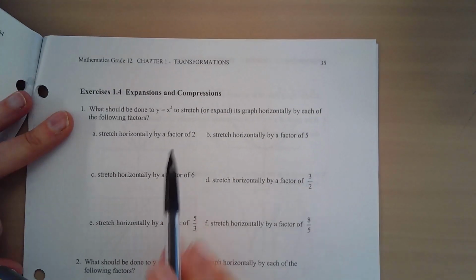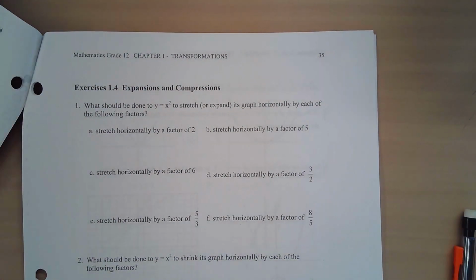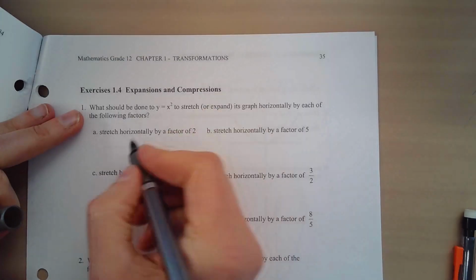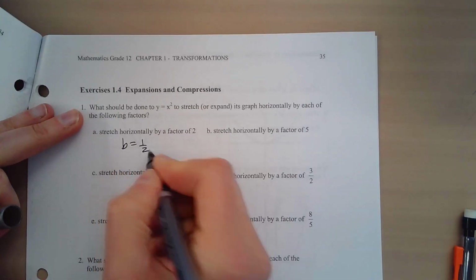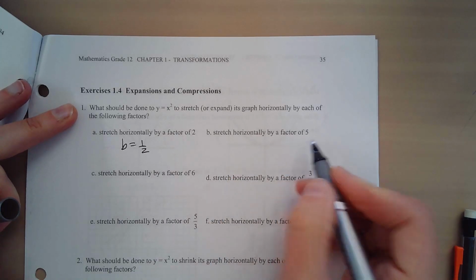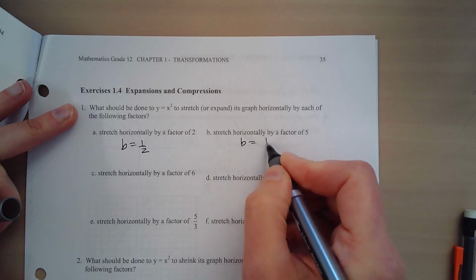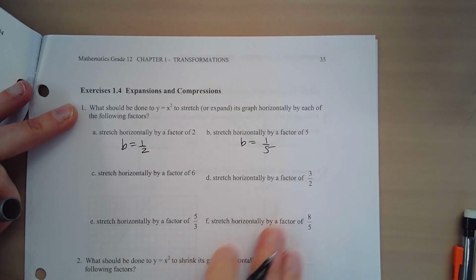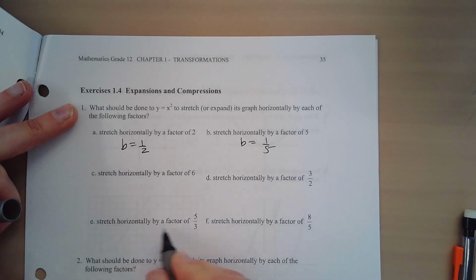Horizontally by a factor of 2, that tells me that my b value is 1 over 2, right? There's no negative, so I don't have a negative. Stretch horizontally by a factor of 5, b equals 1 over 5, right? It's the same thing over and over. Here, stretch horizontally by a factor of 5 over 3, so b equals 3/5.